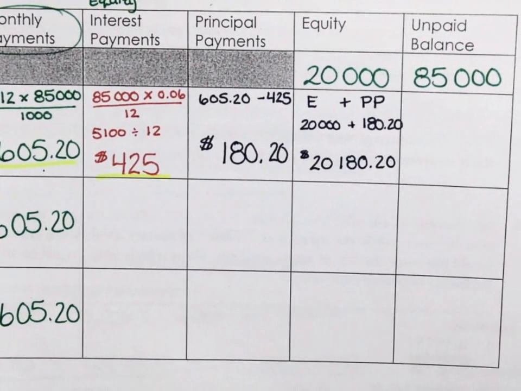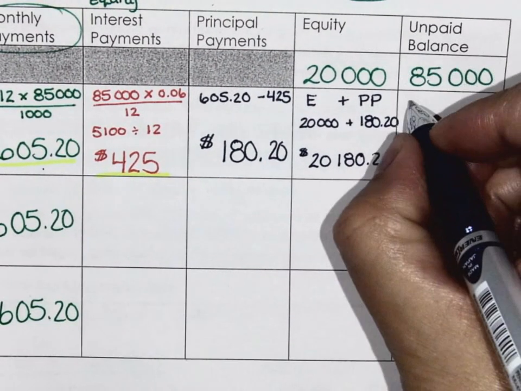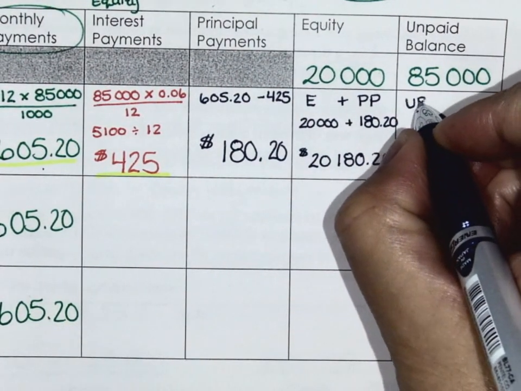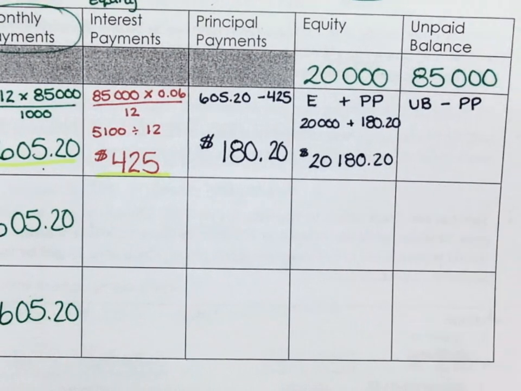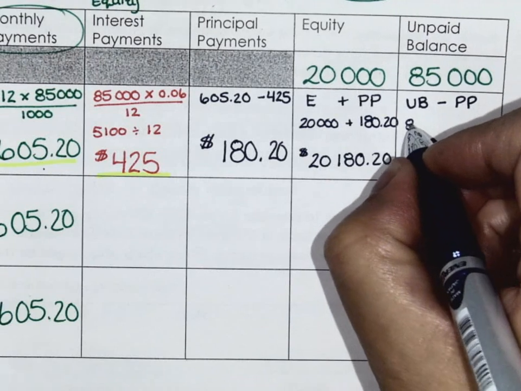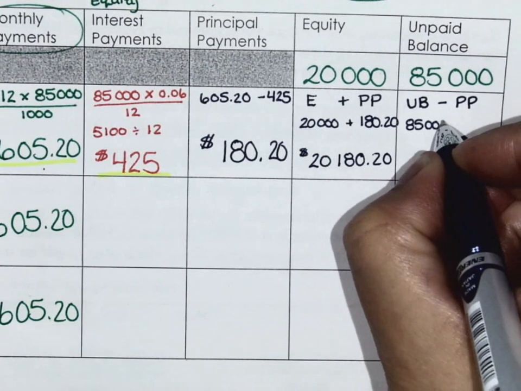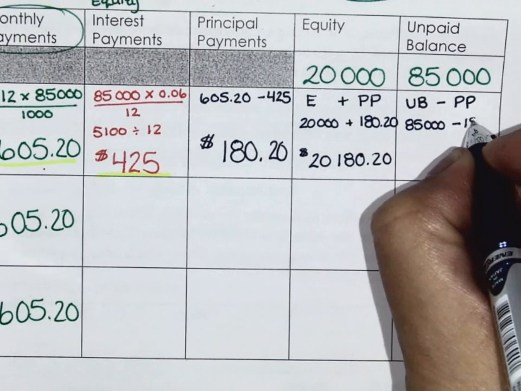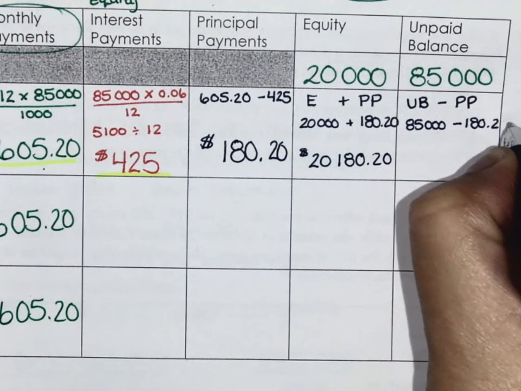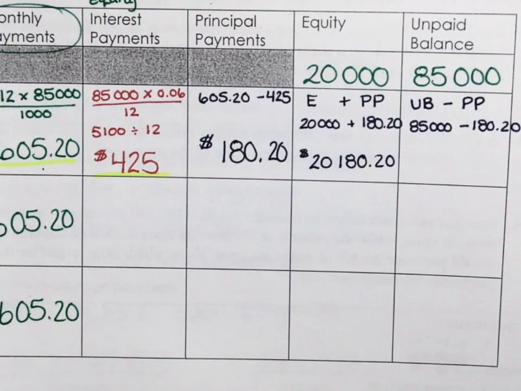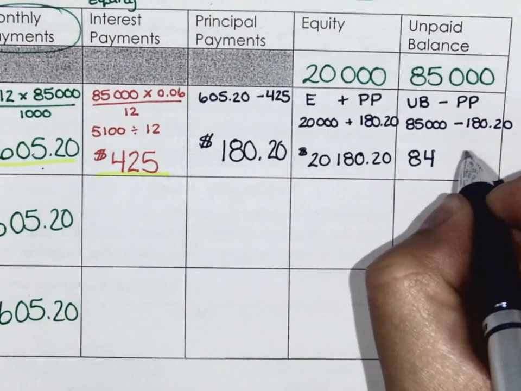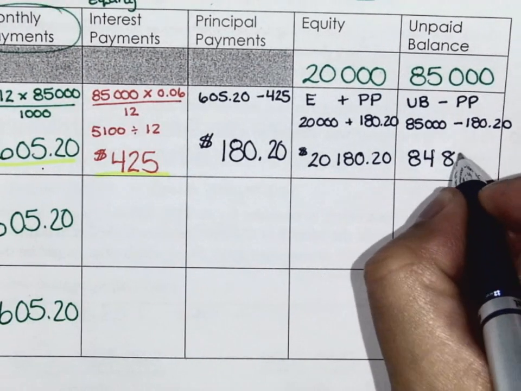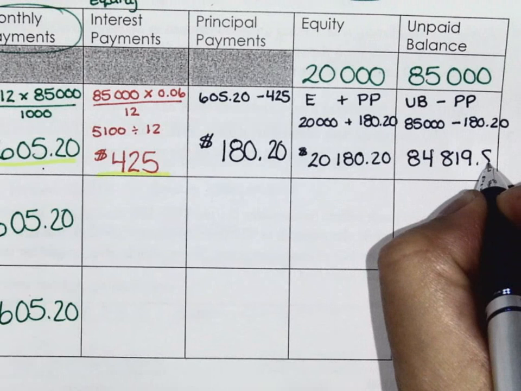And now what you're going to do for the unpaid balance, you're going to take your unpaid balance from the previous line and you're going to subtract your principal payment from it. So 85,000 minus 180.20. So that's going to give me $84,819.80.